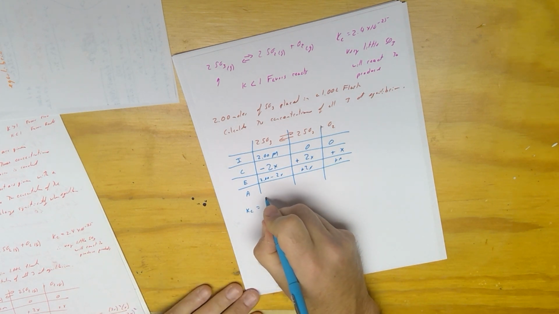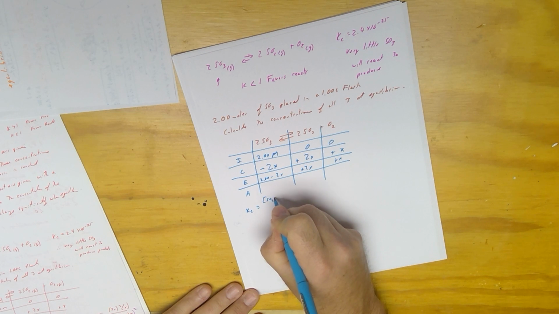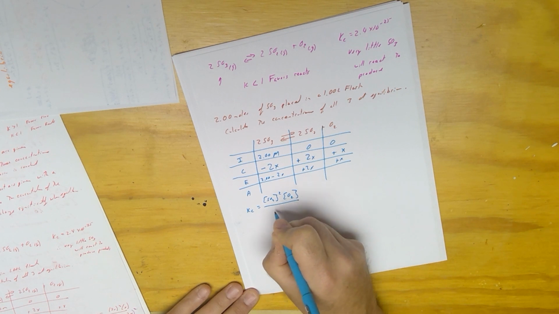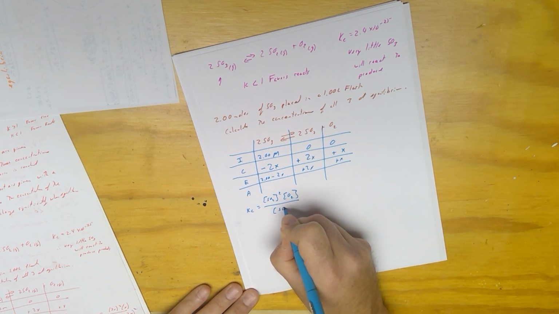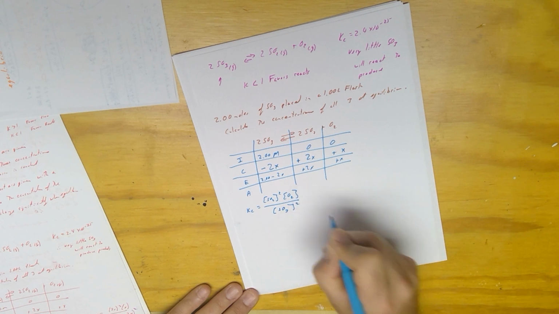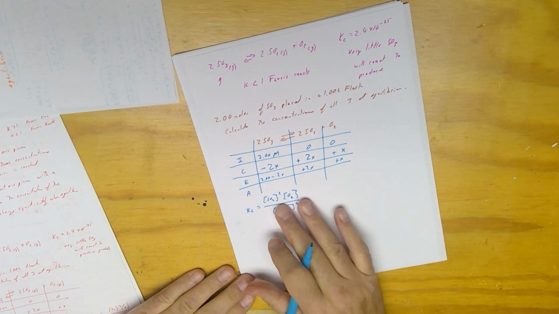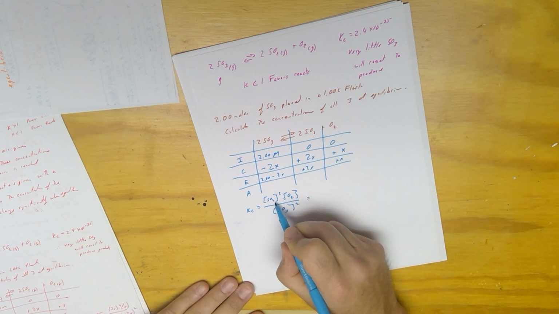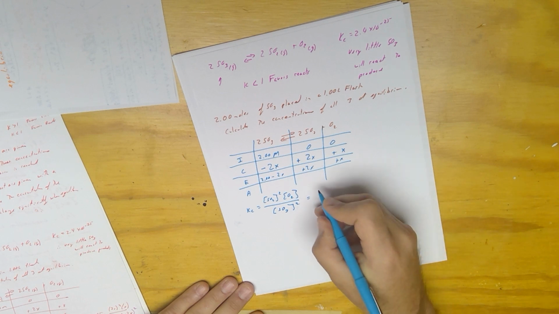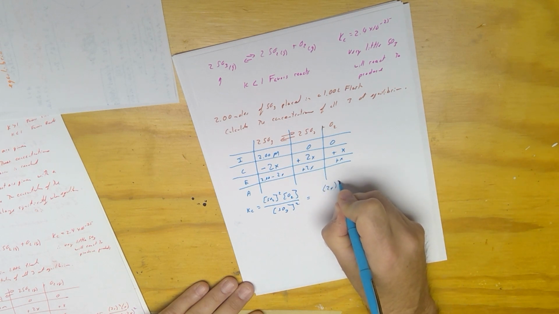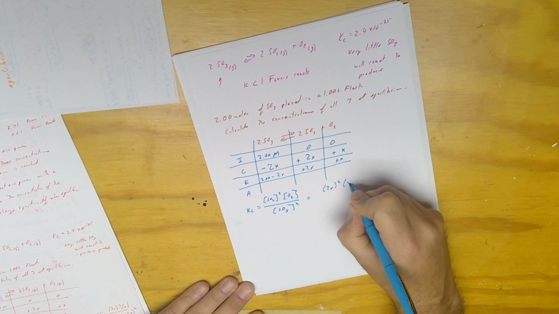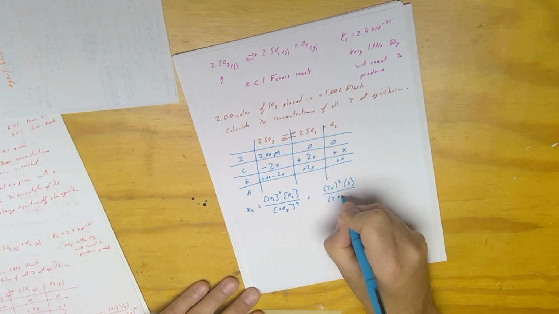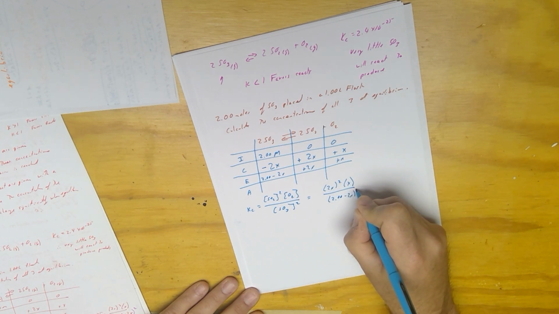Now, if we write our equilibrium expression, Kc is equal to the concentration of SO2 squared times the concentration of O2, divided by the concentration of SO3 squared. Let's go ahead and substitute. For SO2 it's 2x, so we get 2x squared times x, all over 2.00 minus 2x squared.